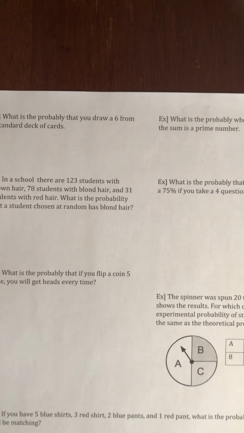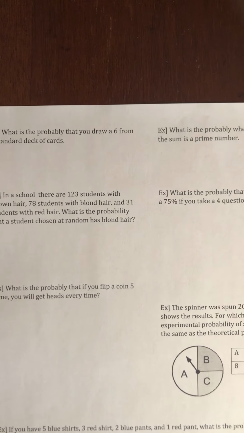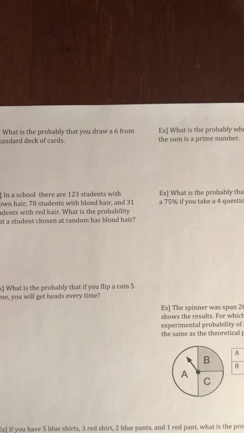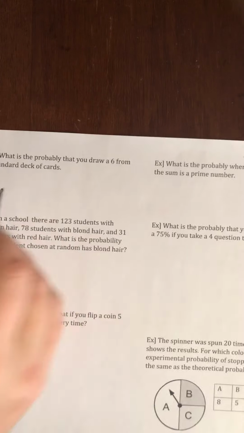All right, so this last video on 12.1 is really just about different practices and some more examples. So we're going to be looking at the probability of different events, multiple actions, repeated actions, everything that we've been working on. So let's start out.